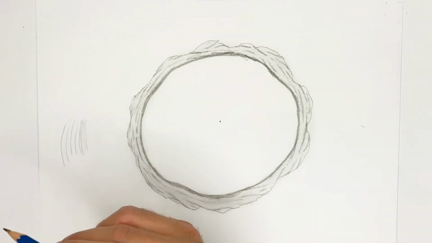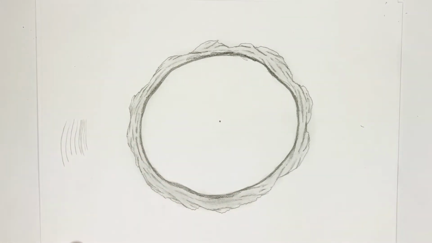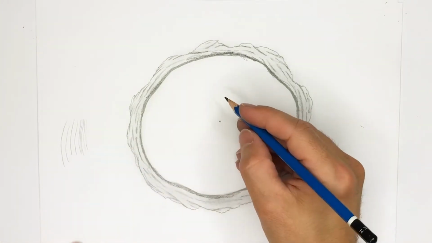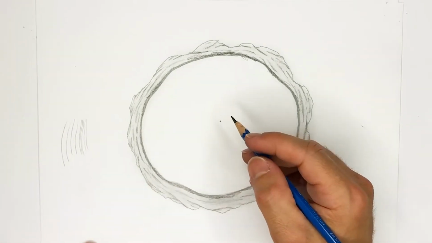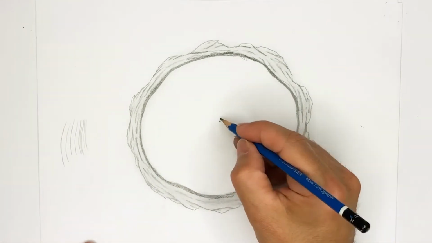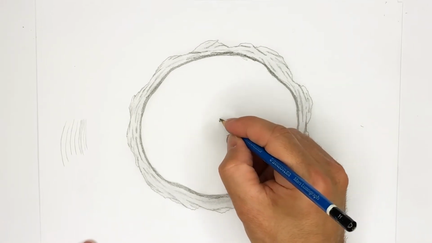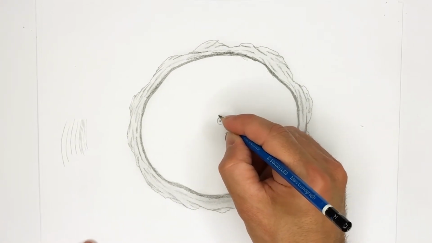So the lines do somewhat represent the year, and just keep in mind that the thinner lines will represent something like a shorter season, and the wider lines a longer growth season, right? So let's draw our lines around here. In doing so, I'm just going to go like this.